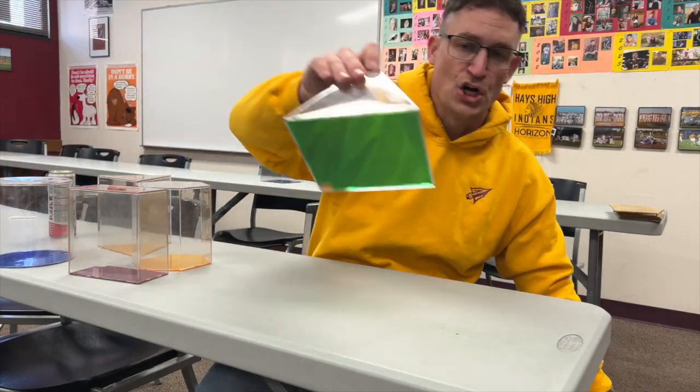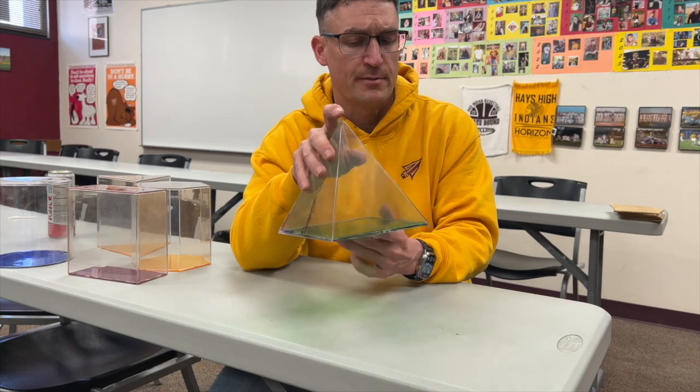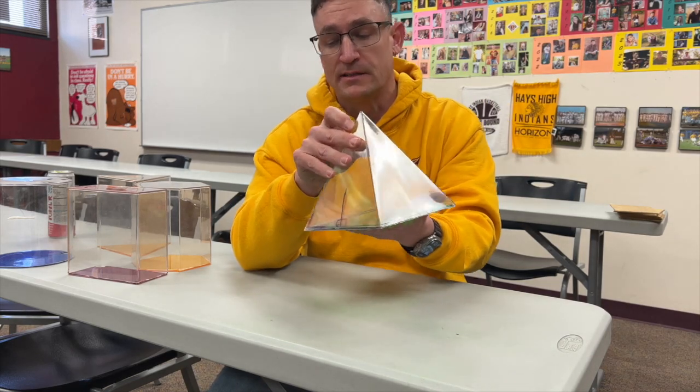This guy right here, not a prism. We'll learn later that this is a pyramid. You probably know that already, but why is it not a prism? Because it doesn't have the two bases in that case.